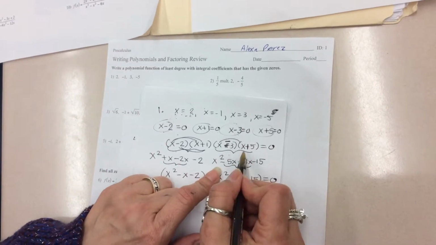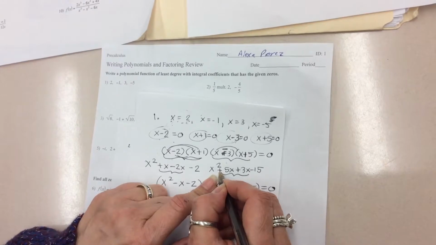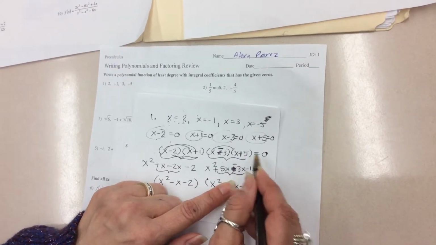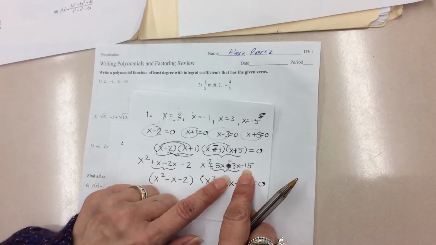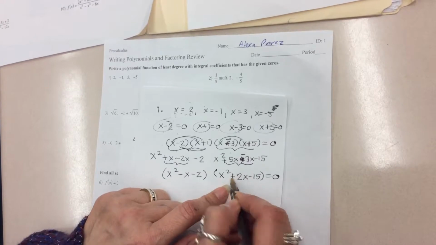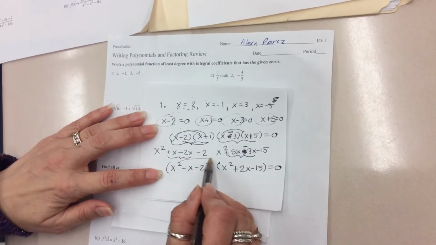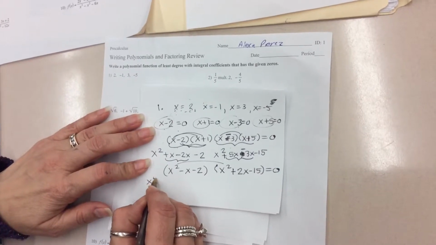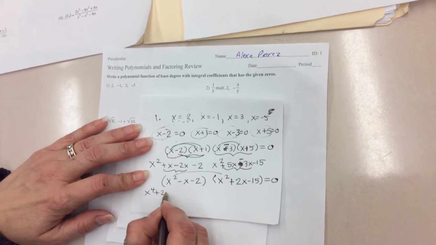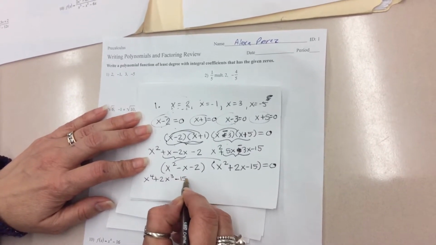So that would leave me with x squared plus 5x minus 3x minus 15. This is still going to be a minus 15. So here I would have an x squared plus 2x. Okay, that is correct. And then now I'm going to distribute. So I would have x squared times x squared, x to the fourth, x squared times 2x. That's going to give me 2x to the third. X squared times a negative 15 is a negative 15x squared.